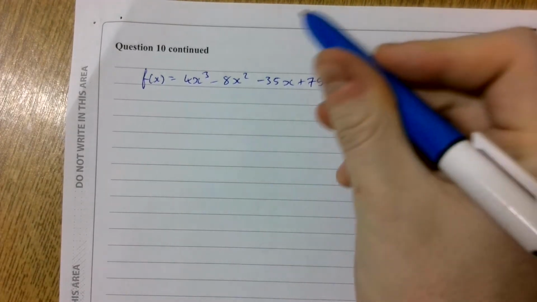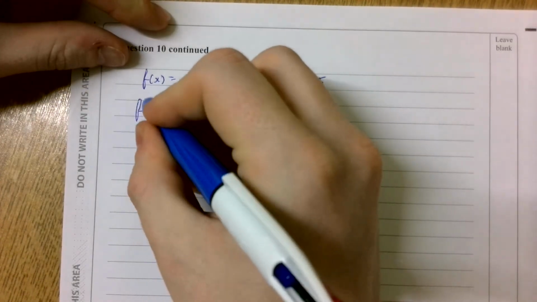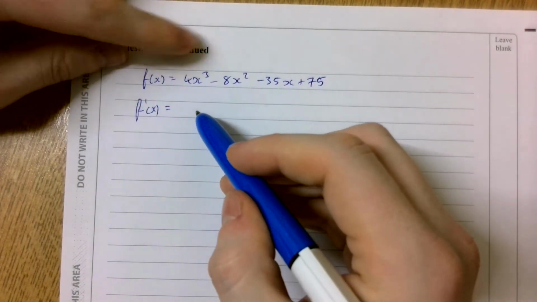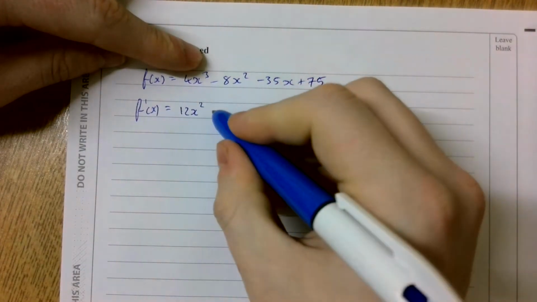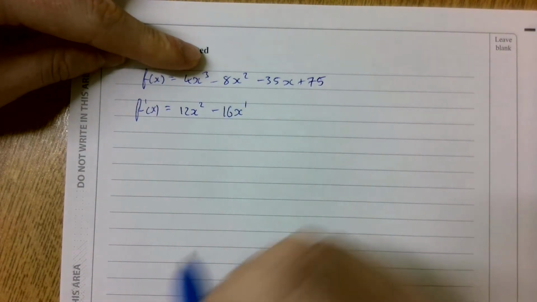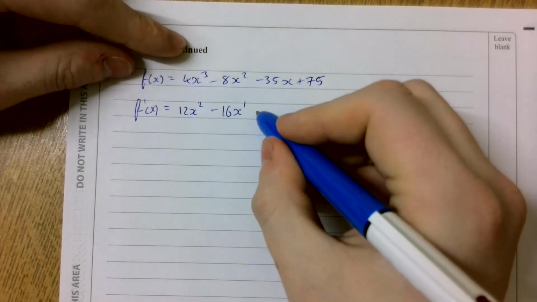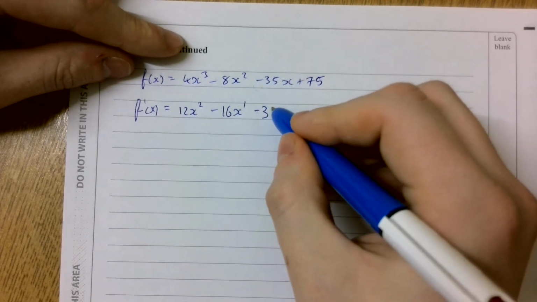Differentiation, remember, you multiply by the power, subtract 1 from the power. So f dashed of x, 3 times 4 is 12, and then 3 take away 1 is 2. 2 times 8 is 16, and then 2 take away 1 is 1. Don't need the 1 there, I'm just writing it for completeness. This just reduces down to a constant, minus 35.